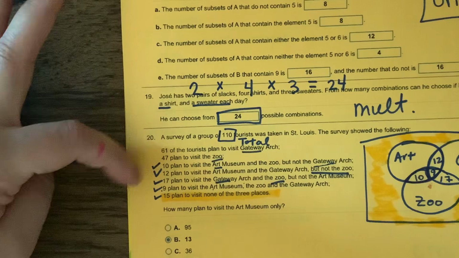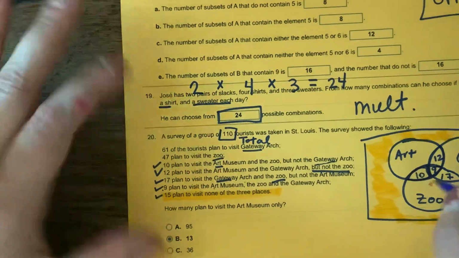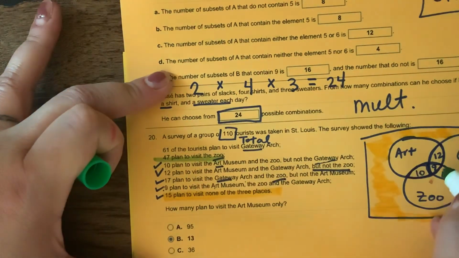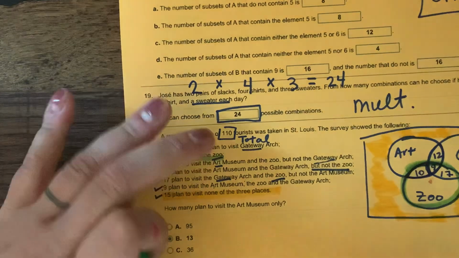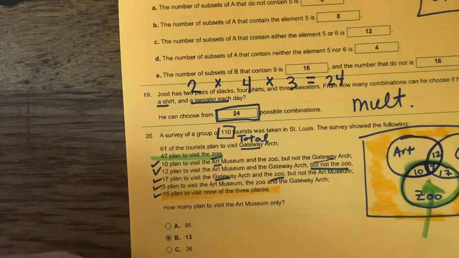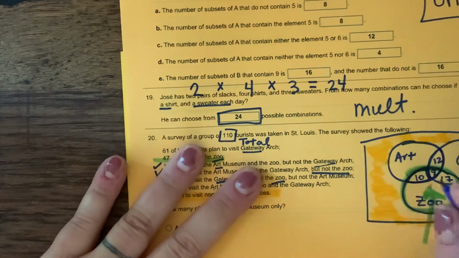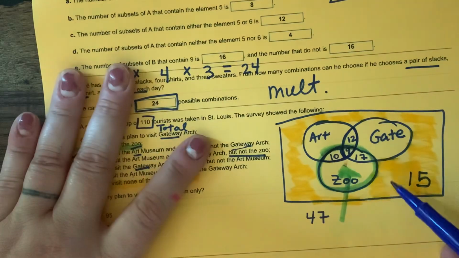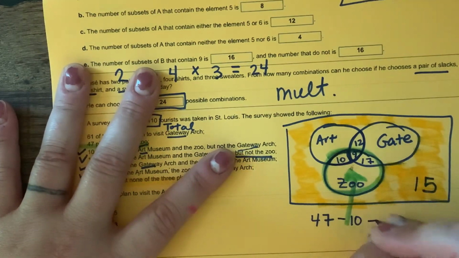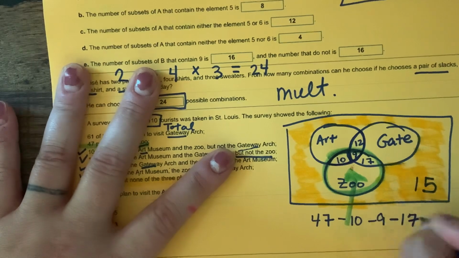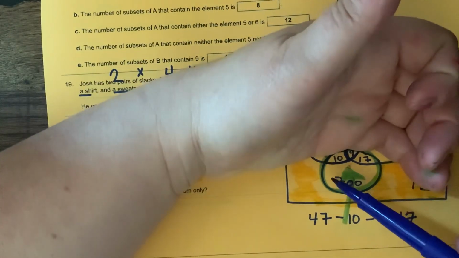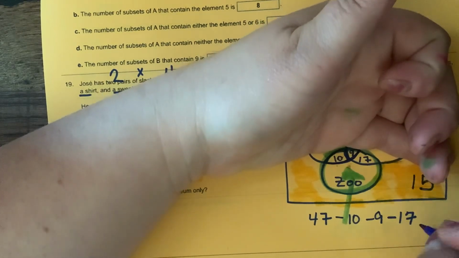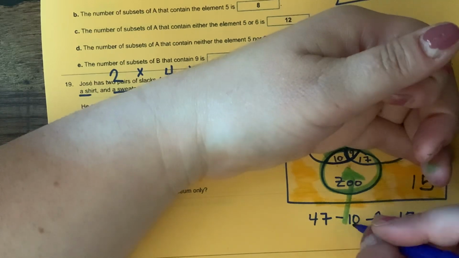Okay, let's see. 47 people plan to visit the zoo. So this whole circle should be 47. But we already have several numbers in there, so let's figure that out. This whole circle is supposed to be 47, people who go to the zoo. But then we're going to subtract off these little intersections. Minus 10, minus 9, minus 17. So we're subtracting off anything that already has a number on it and is in the zoo circle. So 10, 9, and 17. And that gives me, let's see, 37.